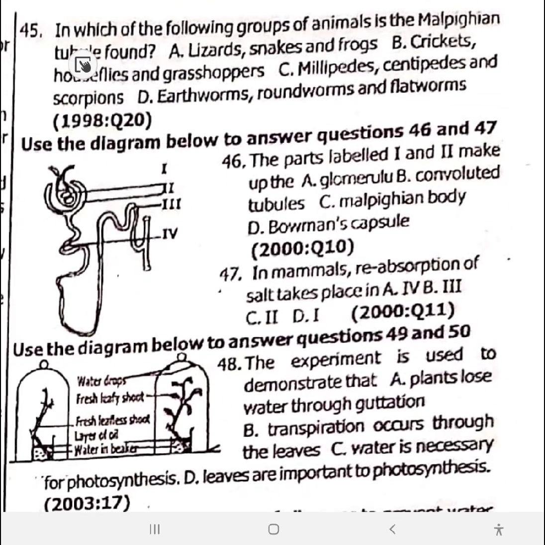In which of the following groups of animals are the malpighian tubules found? 45 is option B. Cricket, housefly, and grasshopper. Arthropods, yes, insects. 46, 47. The parts labeled I and II make the malpighian body. 47. In mammals, reabsorption of salt takes place in. 47 is option B.